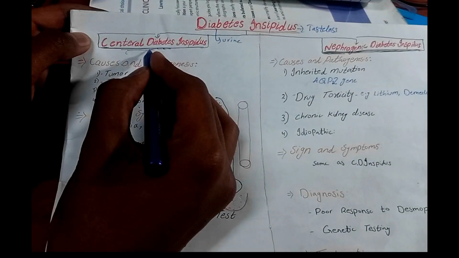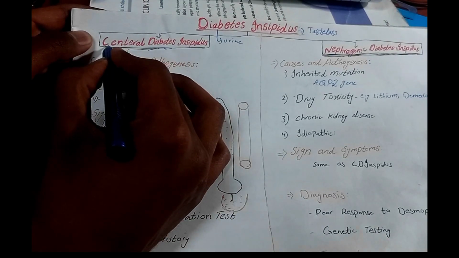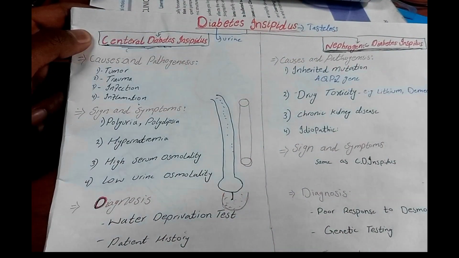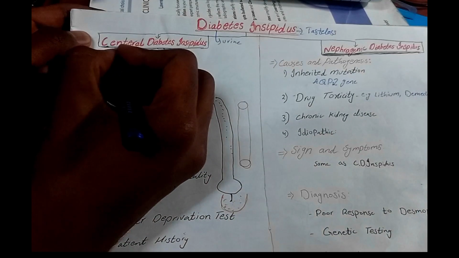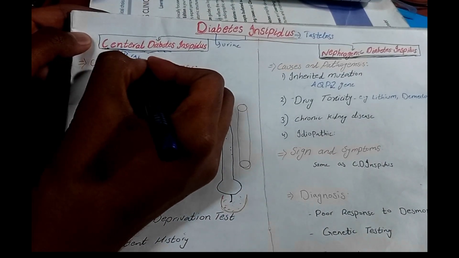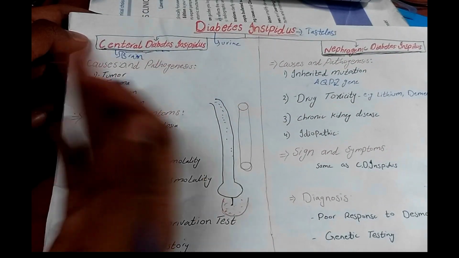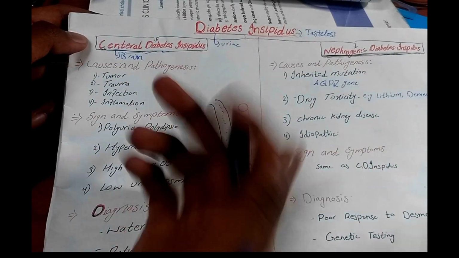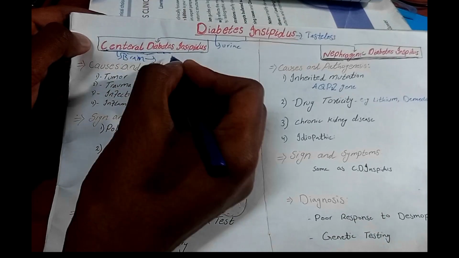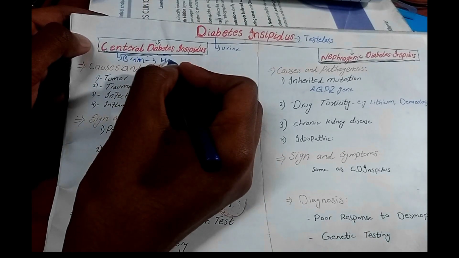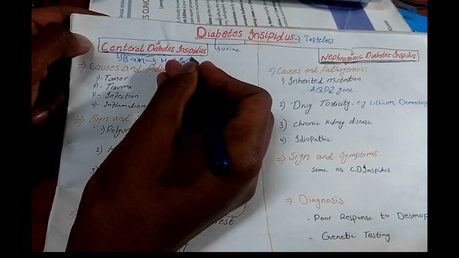First of all, central diabetes insipidus. Central means there is a problem in the center of the body. The center of the body is the brain. There is a problem in the brain, and due to this problem the patient presents with diabetes insipidus. The problem is in the hypothalamus or in the posterior pituitary.